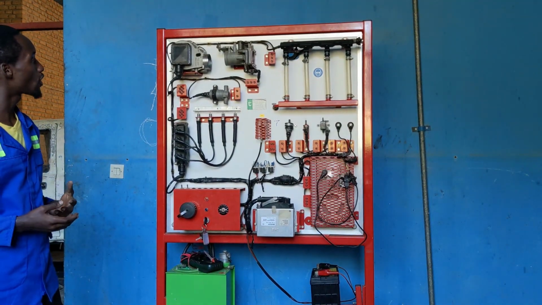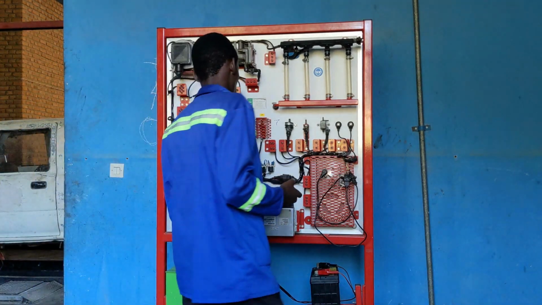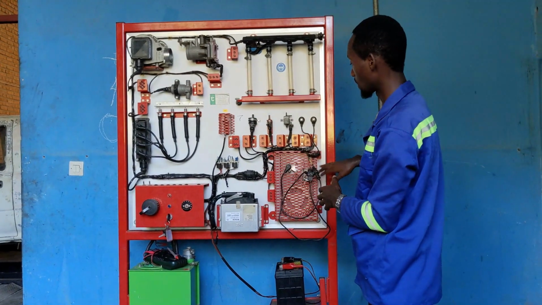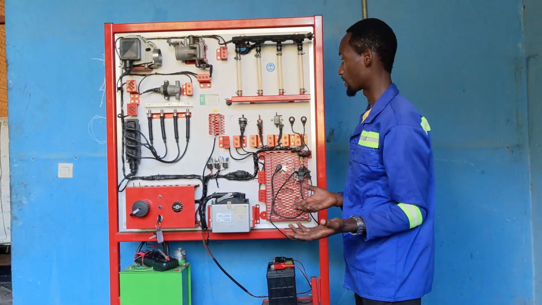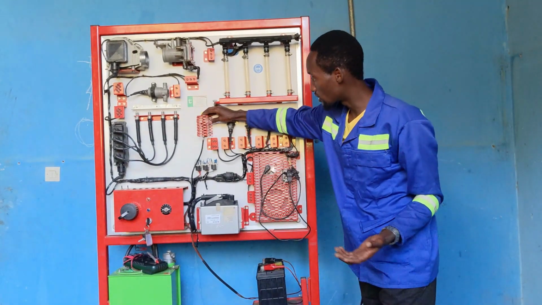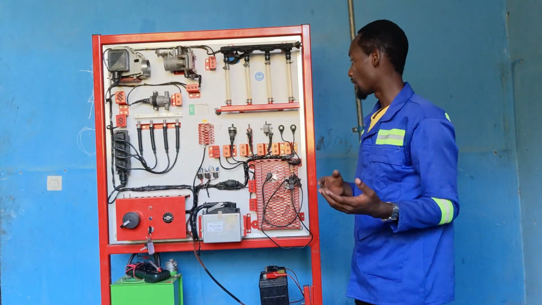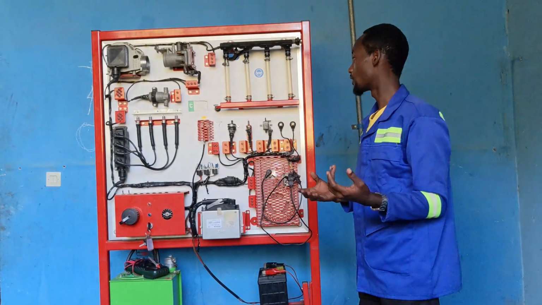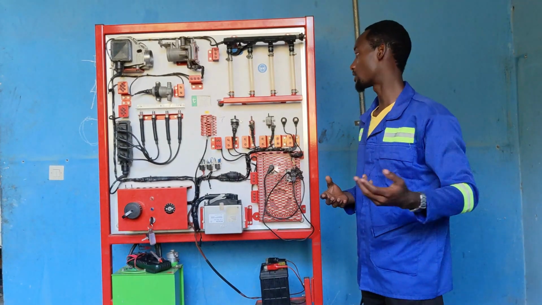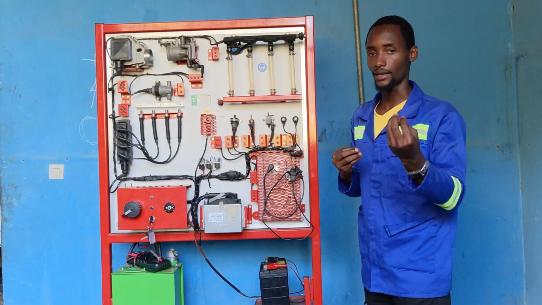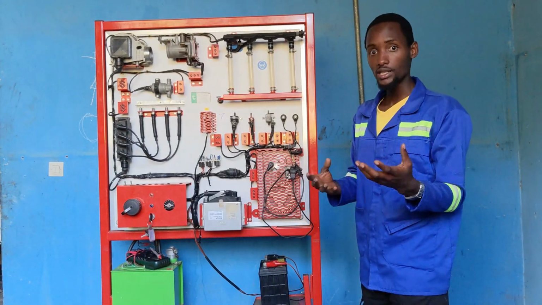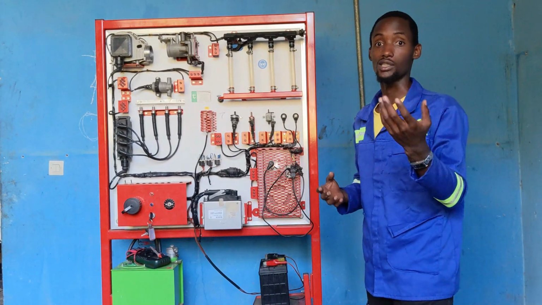There is also another one. These are the different sensors according to the different systems. So this is the oxygen sensor. This oxygen sensor is used in the exhaust gas recirculation system. It is used to detect if there is any oxygen present in the exhaust gases.